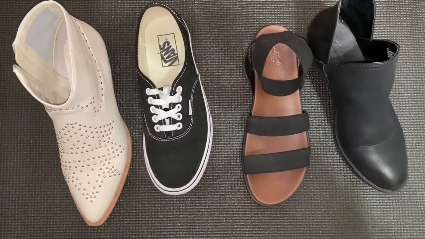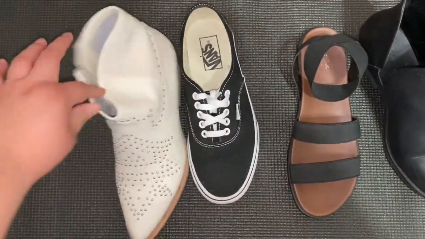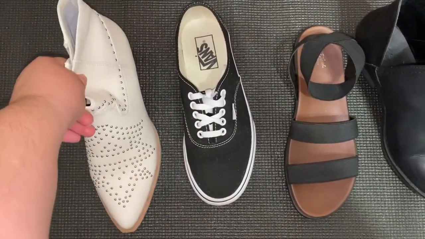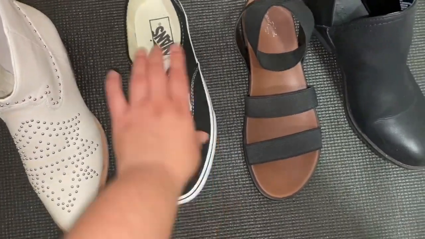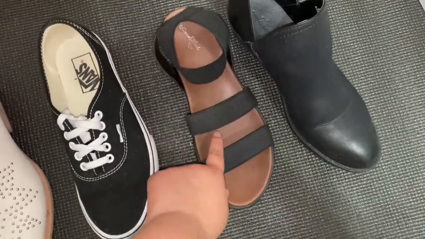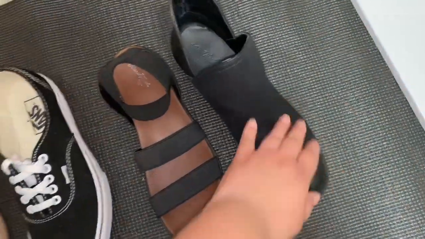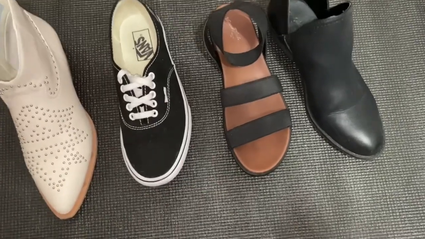So these are my 4 pairs of shoes. I have a boot right here with some studs on it, and it's a white boot. I have some Vans right here. They're black and white. I have a sandal that's black, has black straps. And then I have a boot that's black. Now, these are my 4 shoes.